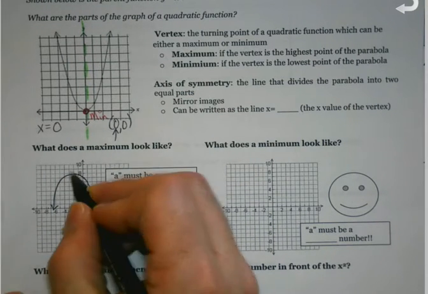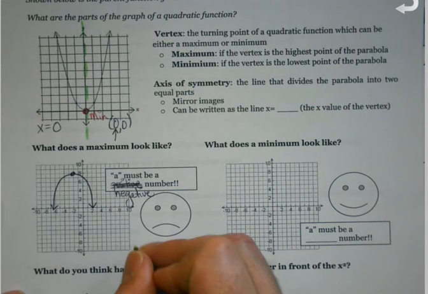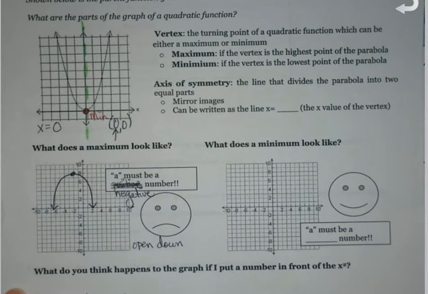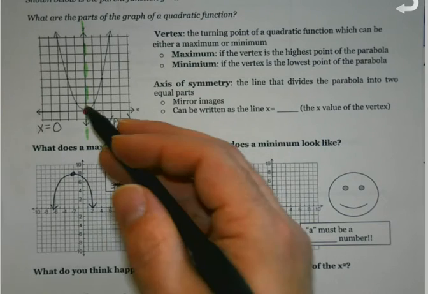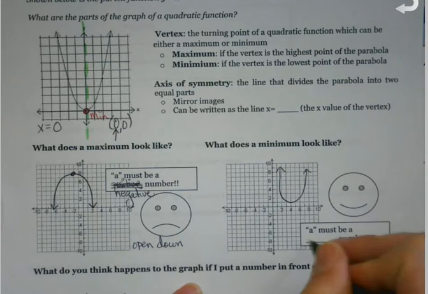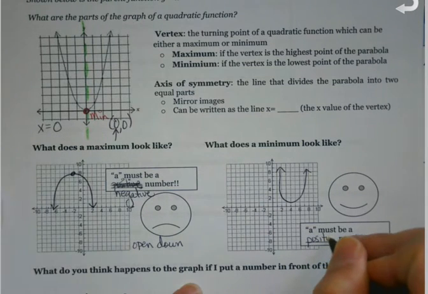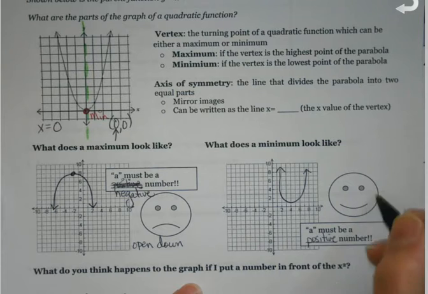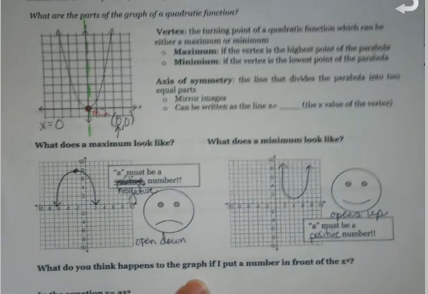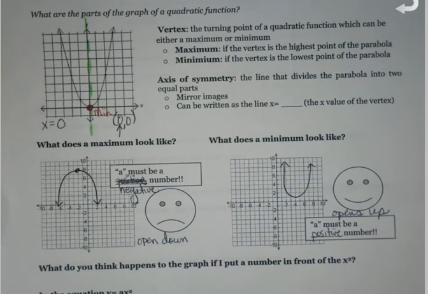My a must be a negative number because I would need my graph to open down. Sort of why I have the frowny face there. You're kind of down. My parabola kind of opens down. Look at it that way. To have a minimum though, like we had up here, couple of things. Now my a must be a positive number. And my graph opens up. And I can work that out that way.